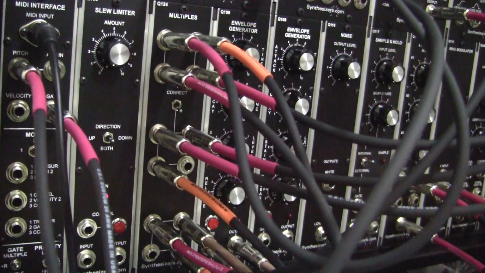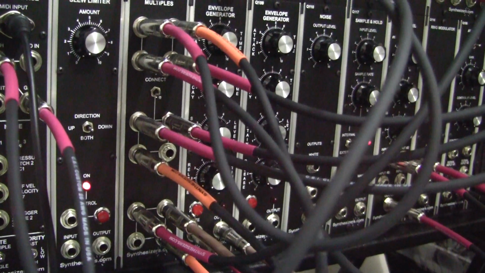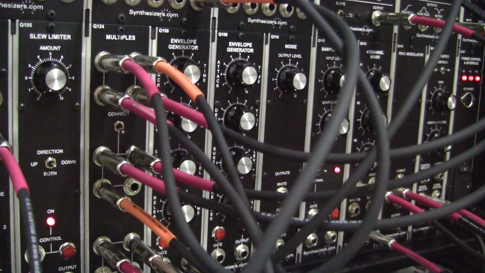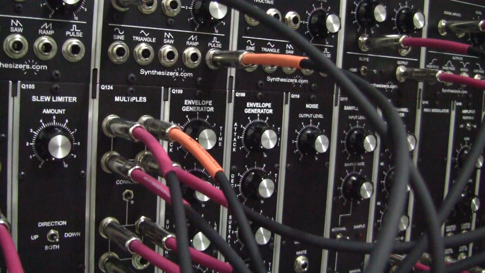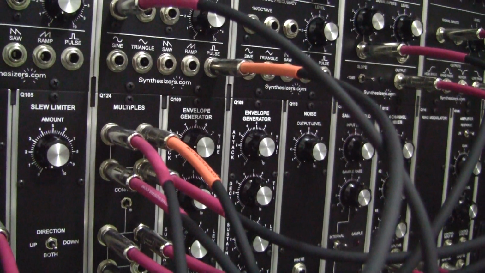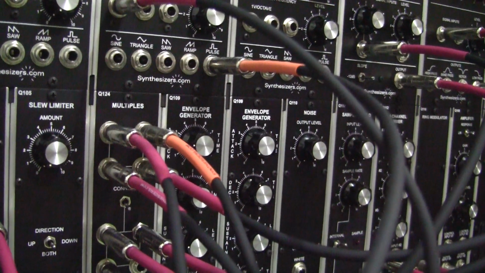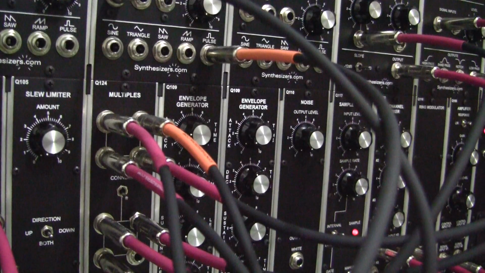Just a quick comment on the use of the multiples, and then we let you hear the tone, and then we let you go. The top multiple is being used for the pitch, and that's feeding the 1 volt per octave input on both filters, and obviously an oscillator. We had an oscillator there to drive them.